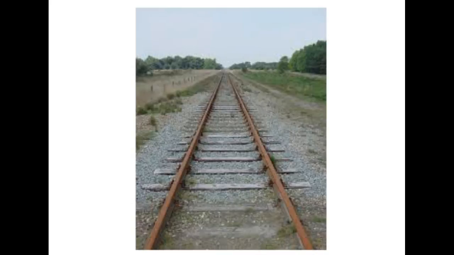So here's an example of railroad tracks. And again, just notice that we know that the railroad tracks are all the same size. But visually, in this picture, it looks like the tracks get smaller and narrower as it goes back towards the vanishing point way back here.